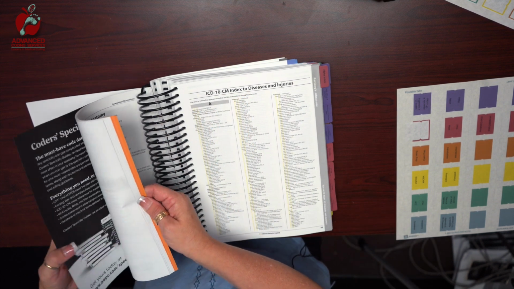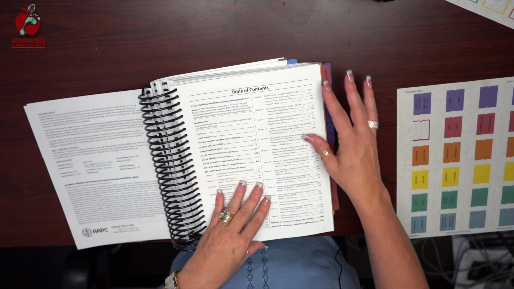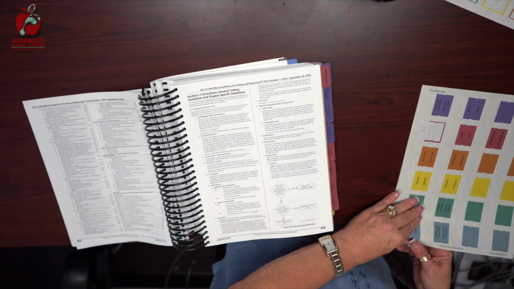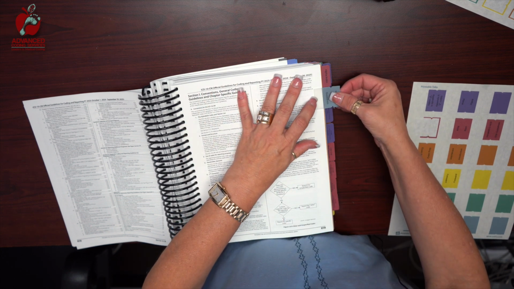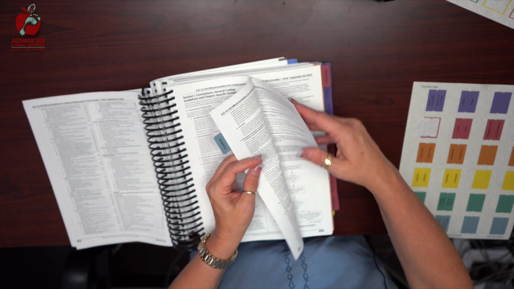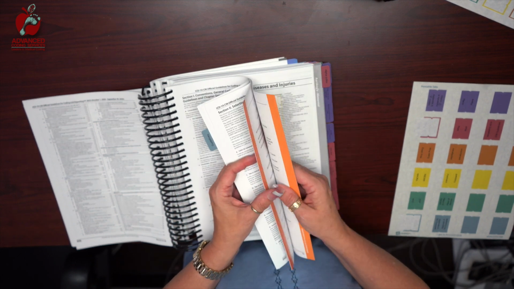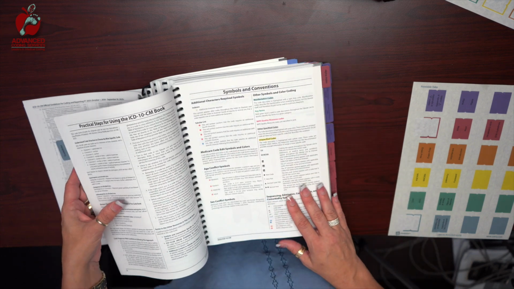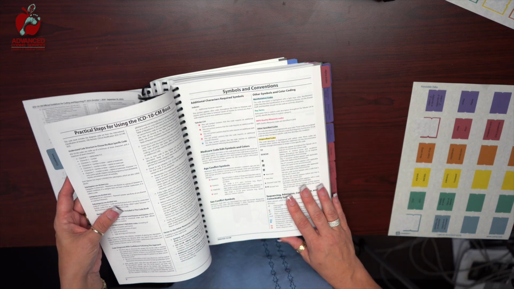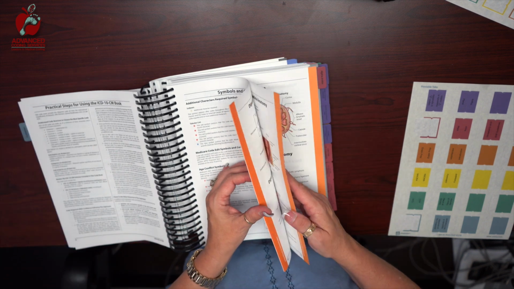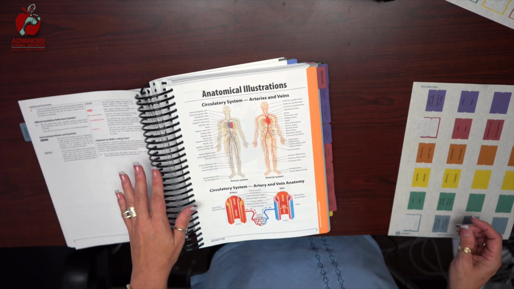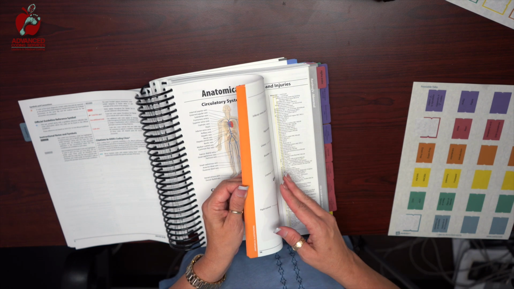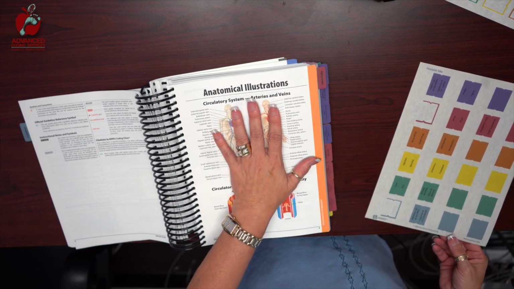Okay, so let's just kind of go through here. We have our table of contents. But look, right there are our guidelines. So I'm going to put the guidelines right there. And then what else do we have? Your symbols and conventions. I'm going to go ahead and label. I'm just going to put a blank one right there of my anatomical illustrations.